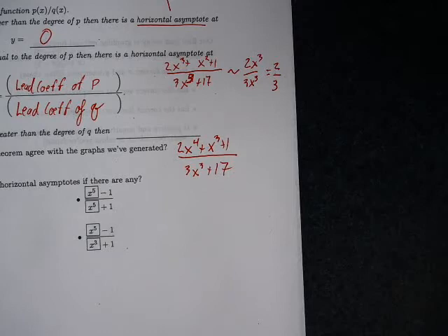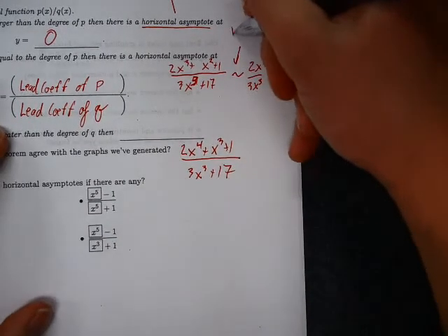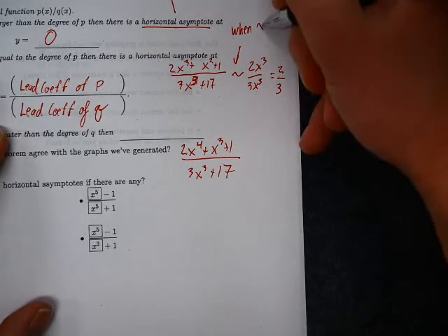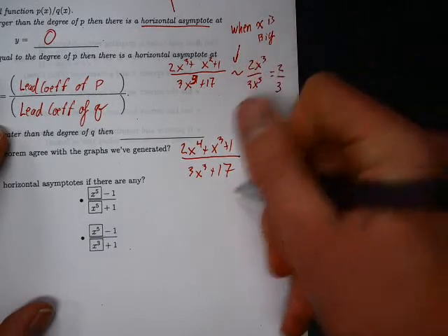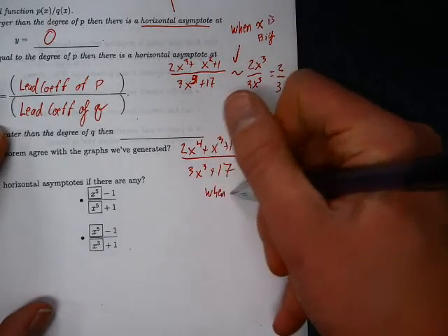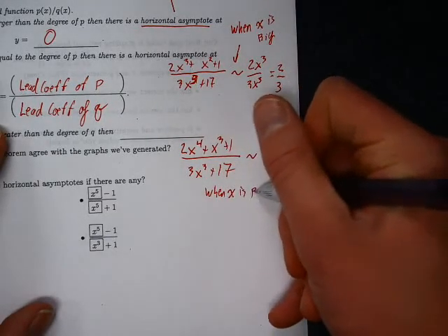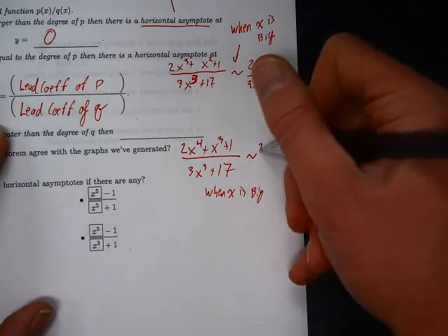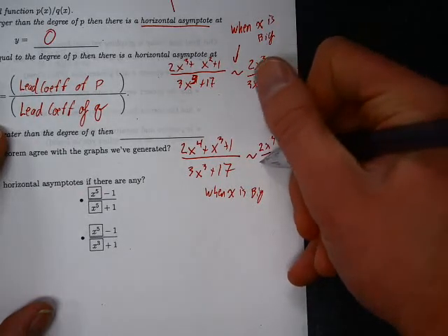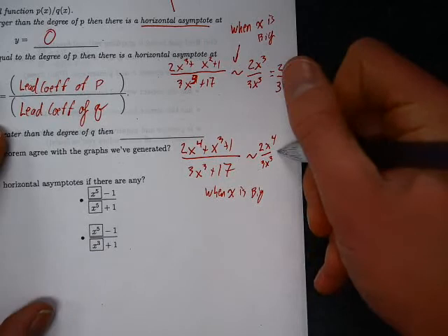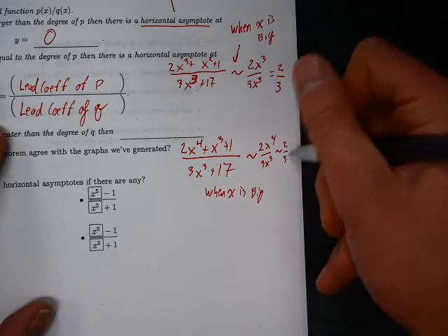If I plug in an x value that's really, really, really big, only the leading terms will actually make a difference. This will be really close to 2x to the 4th divided by 3x cubed, which I guess that'll be like 2/3 x.